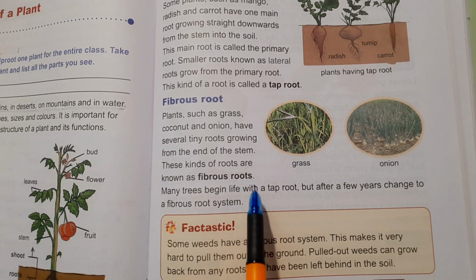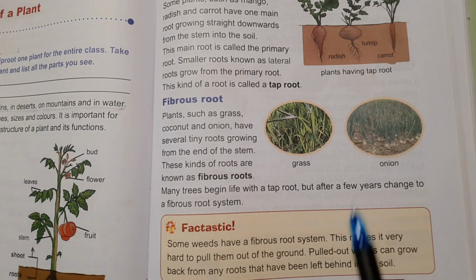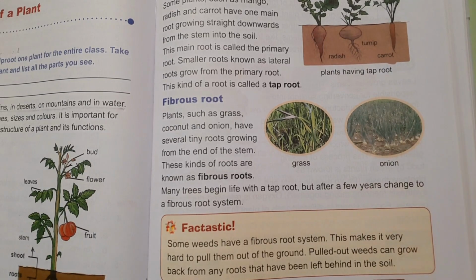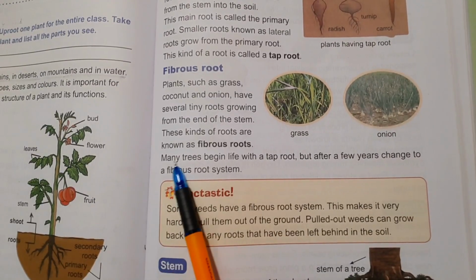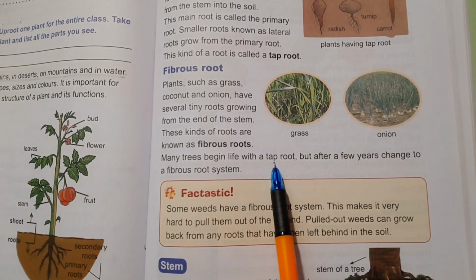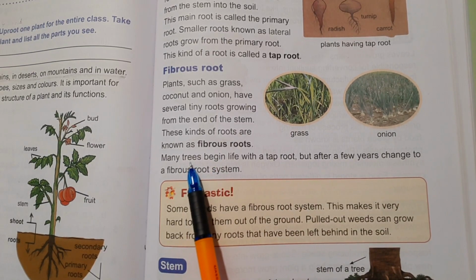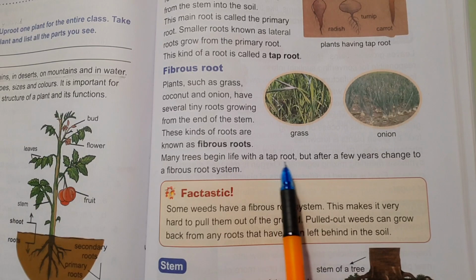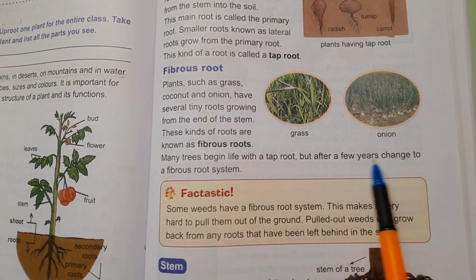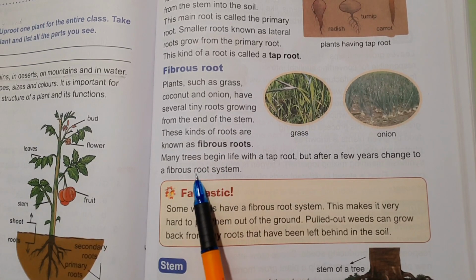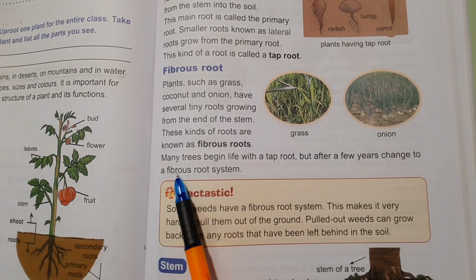What are the examples of fibrous root? Onion. What are the examples of tap root? Radish, turnip, carrot. Many trees begin life with a tap root. So trees कहाँ से start होते हैं? With a tap root. But after a few years change to a fibrous root. But कुछ साल के बाद वो किस में चेंज जाते हैं? Fibrous root system में.